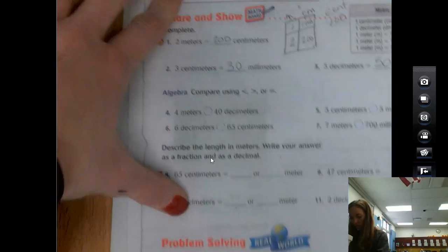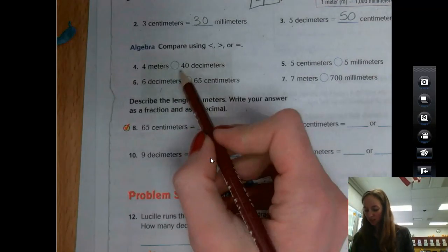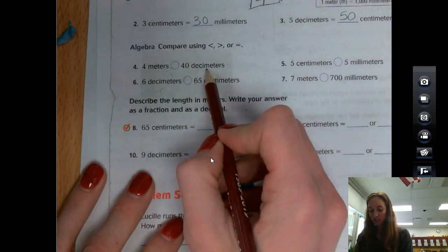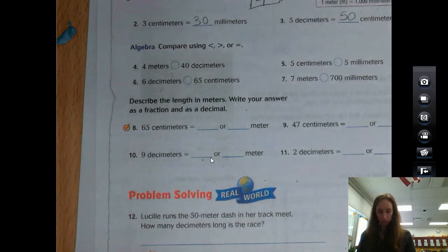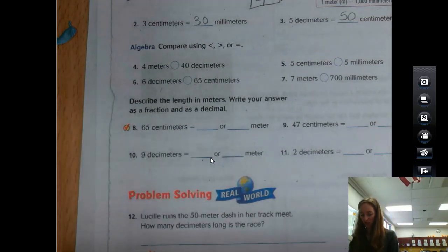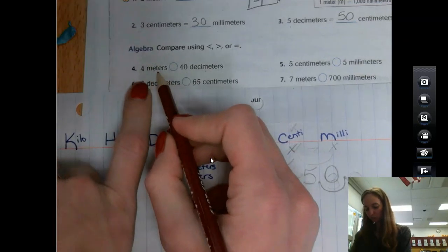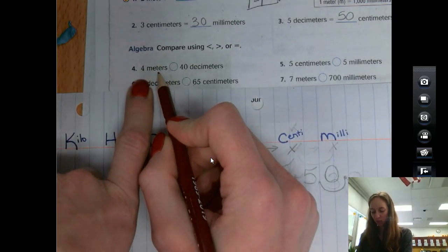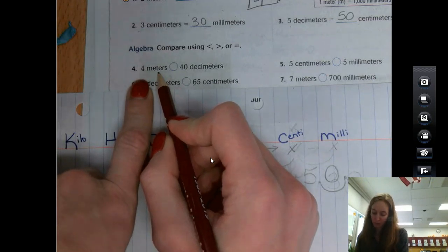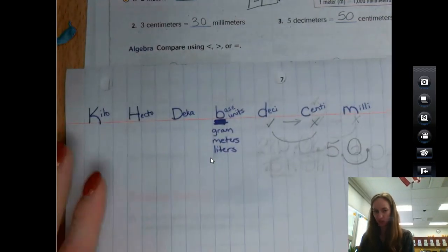Okay, whoops, move my paper. 4 meters and 40 decimeters. Ooh, I need them both. 4 meters and 40 decimeters. I think at least this one is easier with your little fishbone chart here.